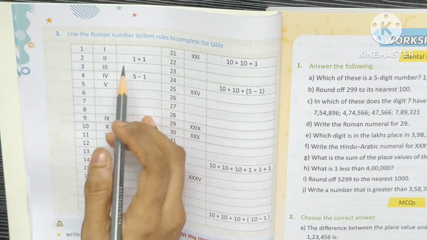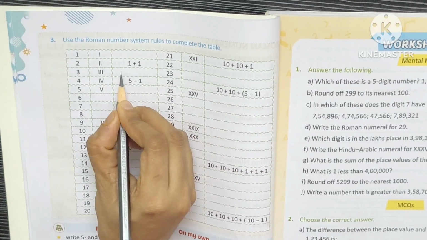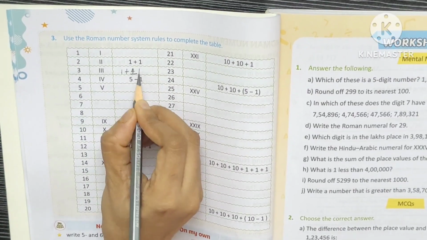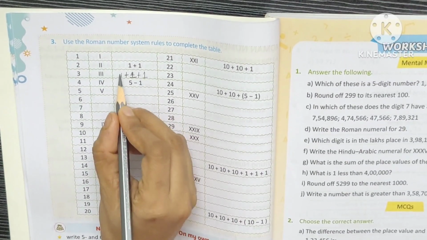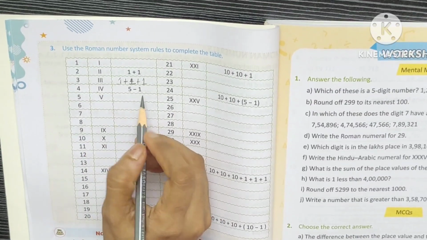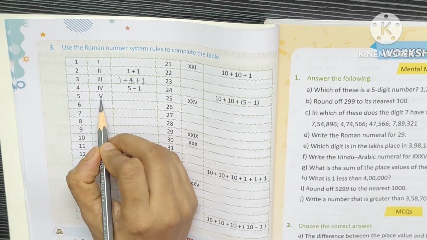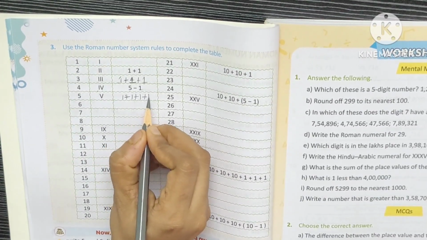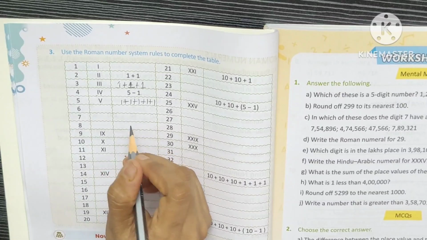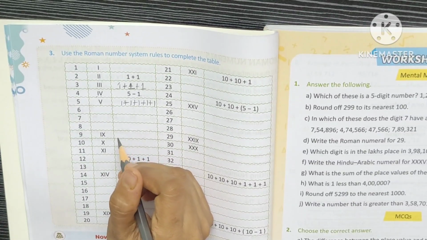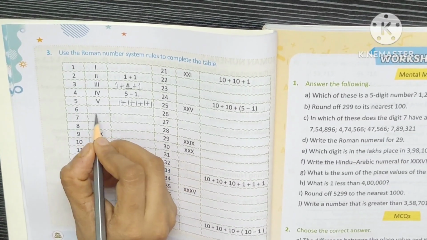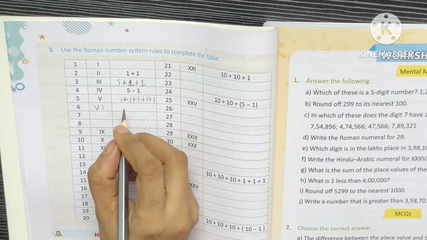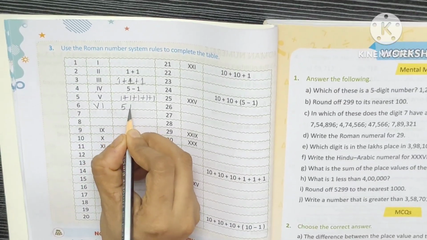So 3: we have to add 1 plus 1 plus 1. Next, 4: 5 minus 1. Then 5. Then 6: 5 plus 1.